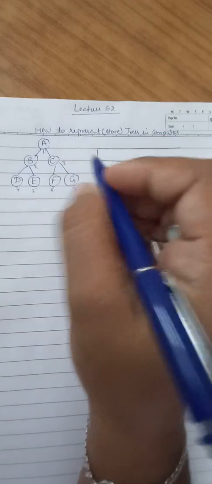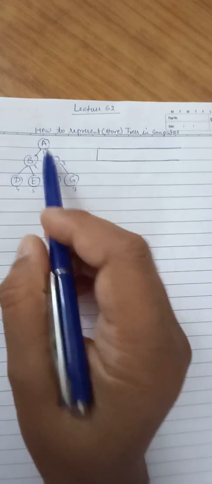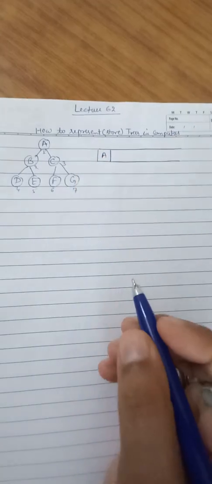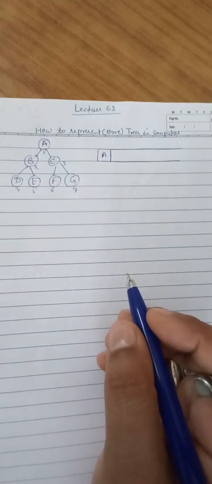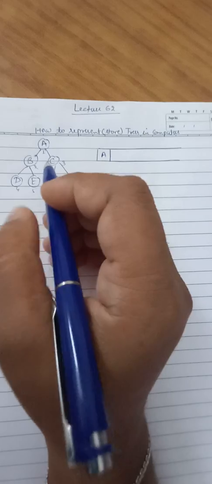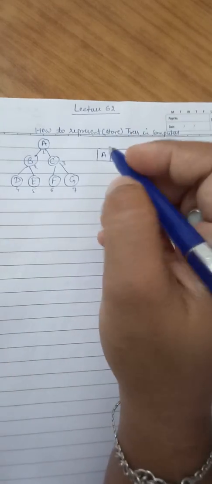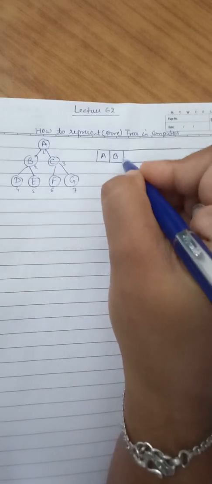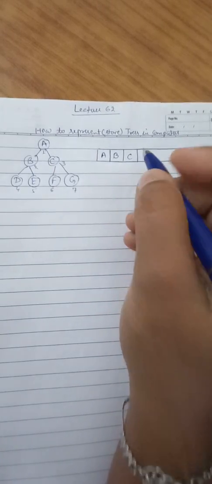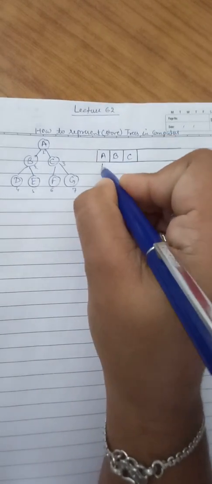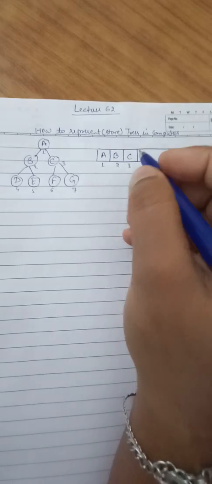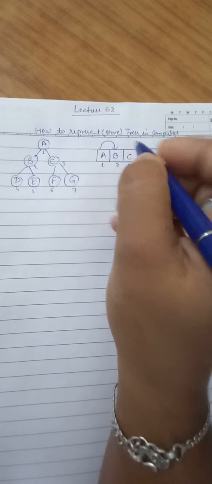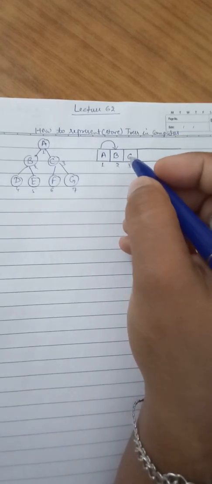This is an array, we can say. The first node is A, so we will write A here. A is the parent, and B and C are its children. After A, what will come? B first as the left child, then C as the right child. So we can say 1, 2, 3. A's children are B and C. B is the left one and C is the right one.